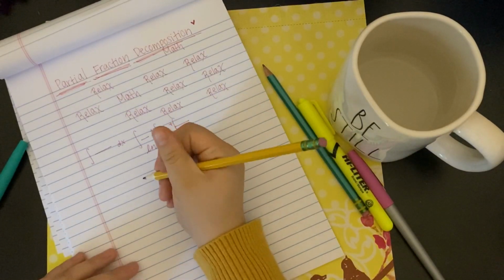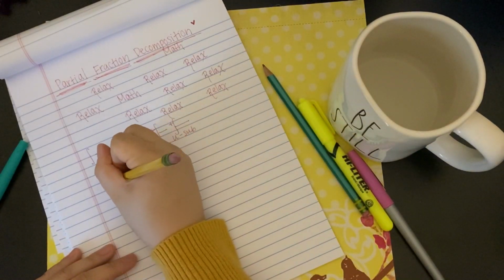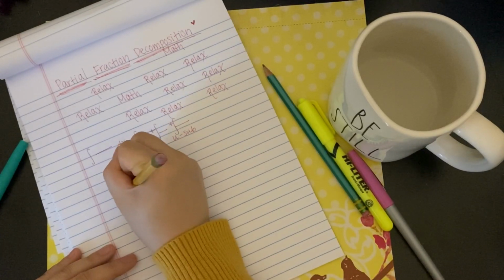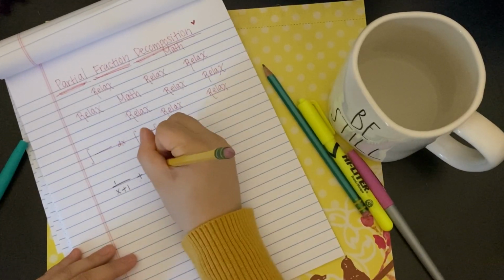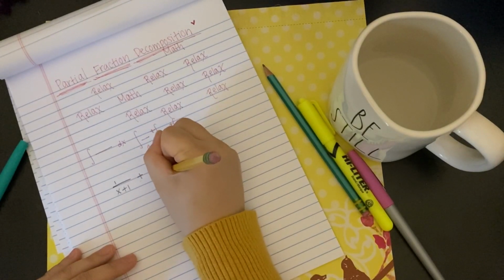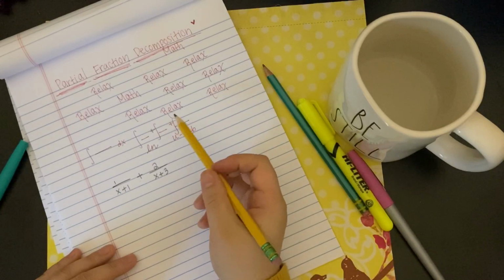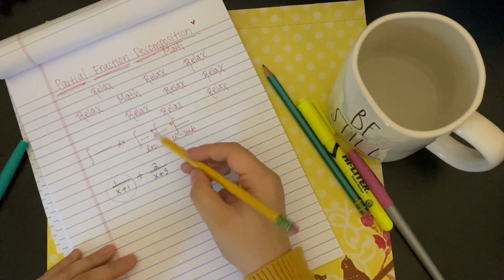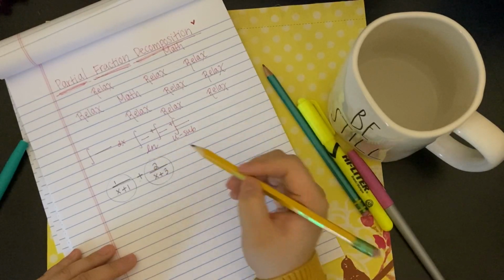So let's say I have 1 over x plus 1 plus 2 over x plus 3. So I have a fraction plus another fraction.